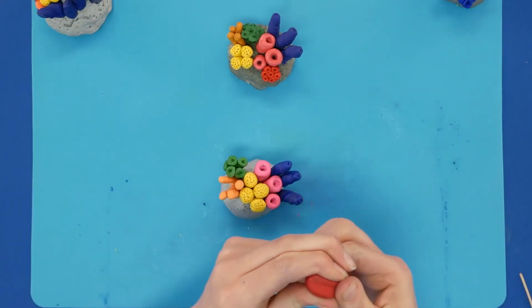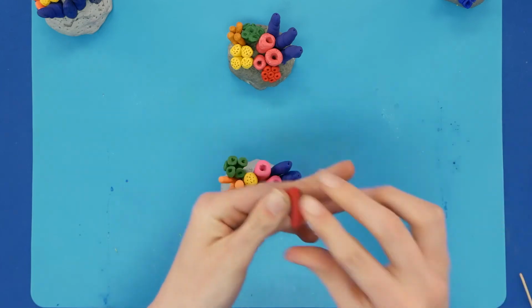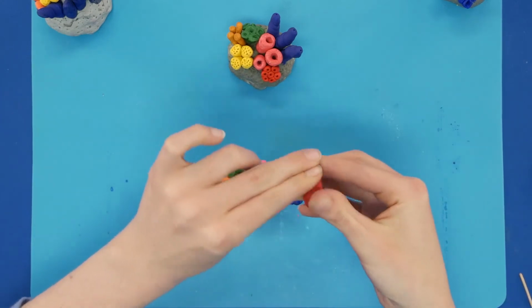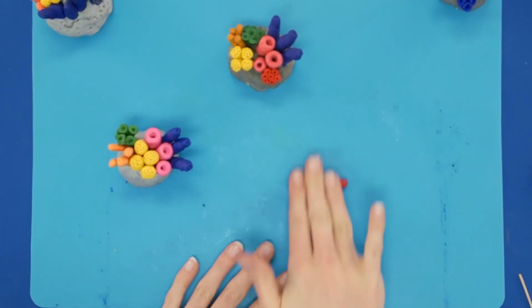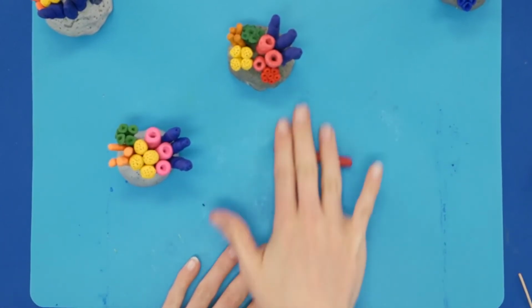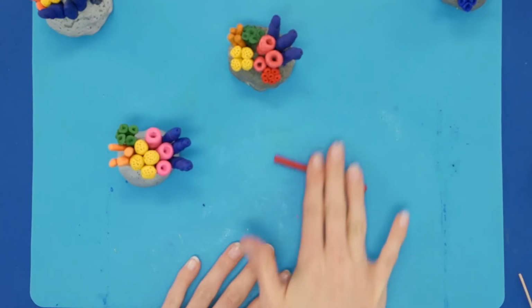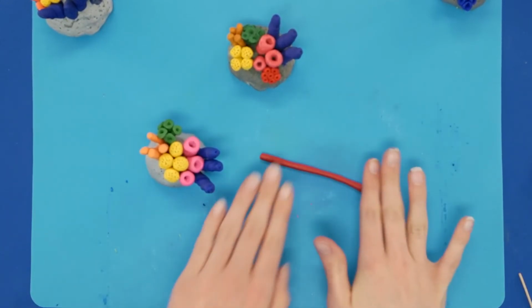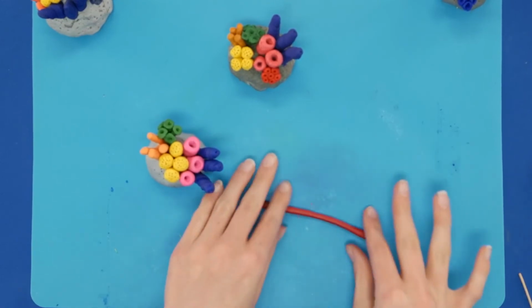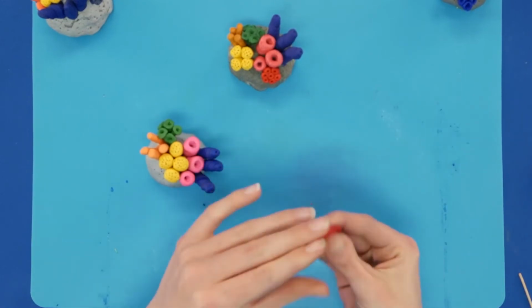So in order to do this, I'm taking off a pinch of red, like so, and we're going to be rolling this out on our mat. This is going to be a very similar process to the trumpet coral we made earlier, but in this case we'll be making our red coral slightly thicker.